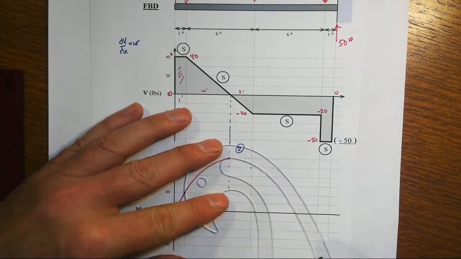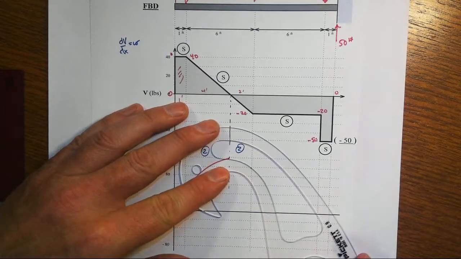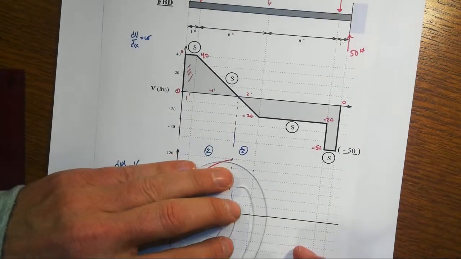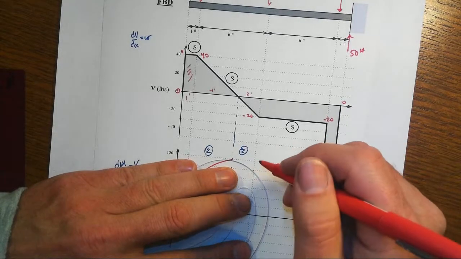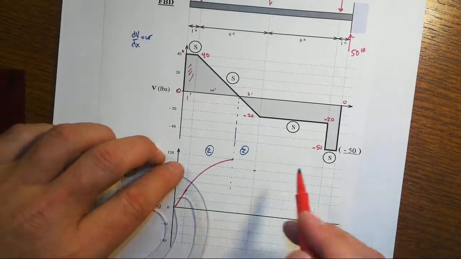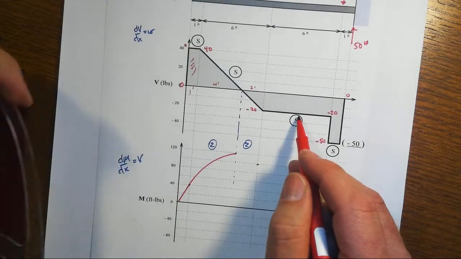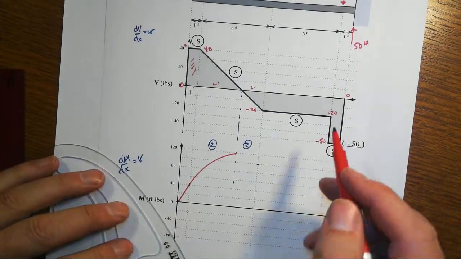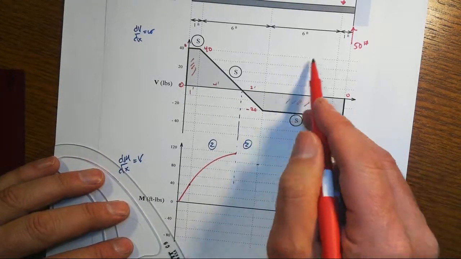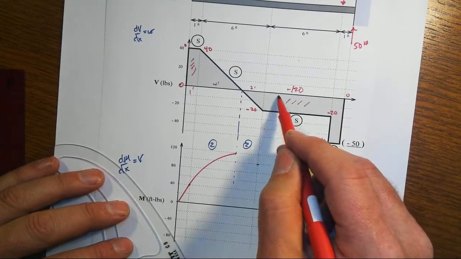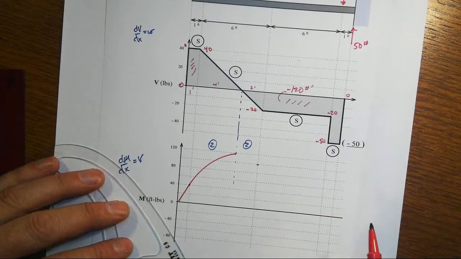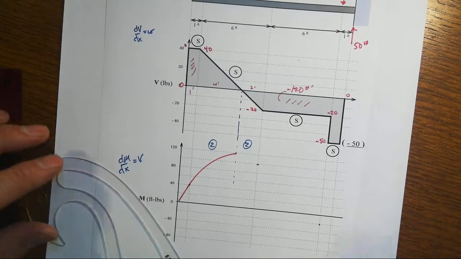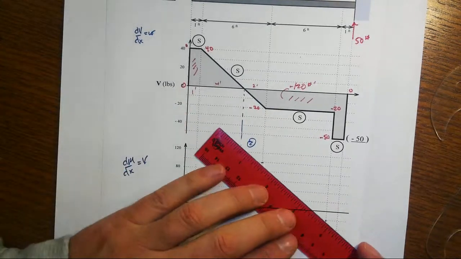I'd really like to be nice and tangent up at the top. Try to get this right. Well, you know something though? I need to be tangent here in this section too, right? It goes from 0 slope on the shear diagram, so constant shear means constant slope on the moment diagram. This area is minus 20 times 6, so that's a minus 120 pound-feet in that area. So that's going to go from 100 here to minus 120 all the way out there, and that's going to be a straight line segment.